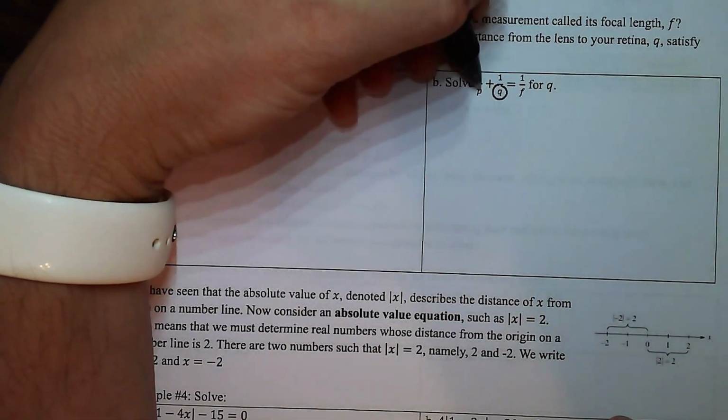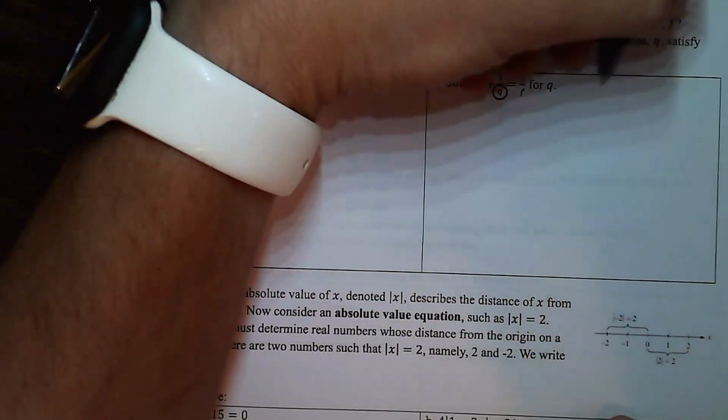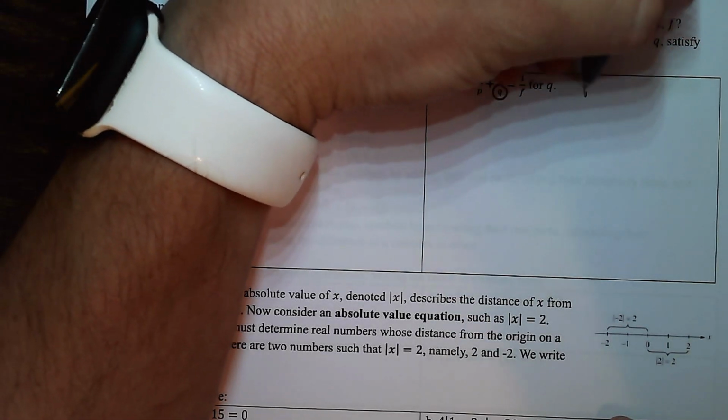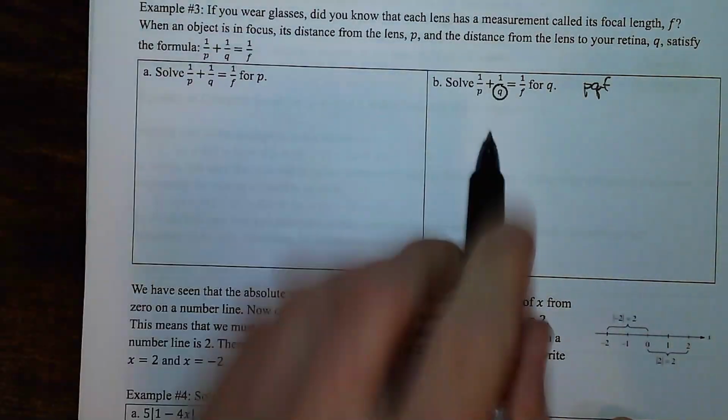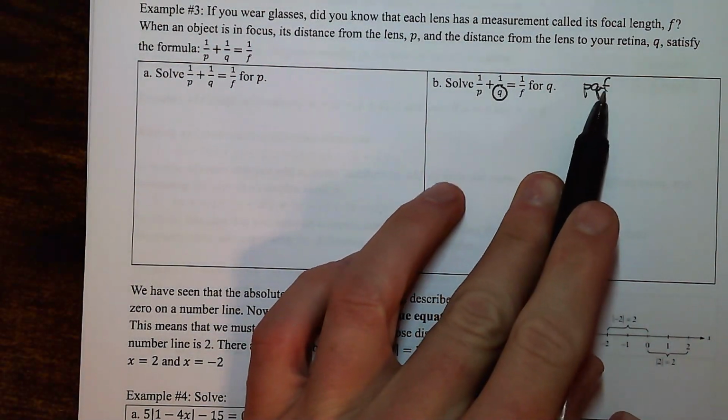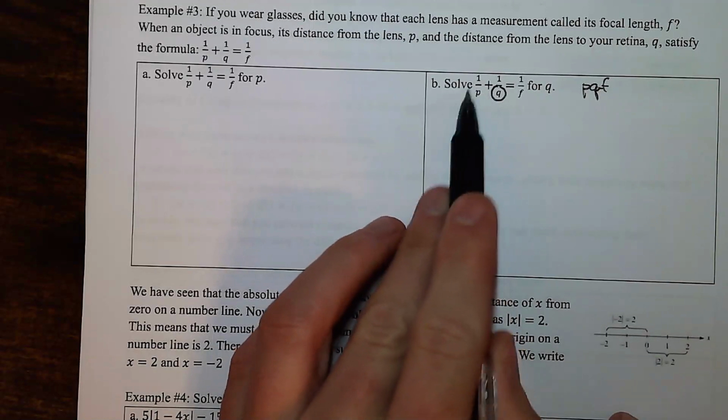What's the least common denominator that P, Q, and F fit into? Well, I know it seems a little goofy, but it'd be PQF. P times Q times F. So I want to make each denominator be P times Q times F. So this one's just P.